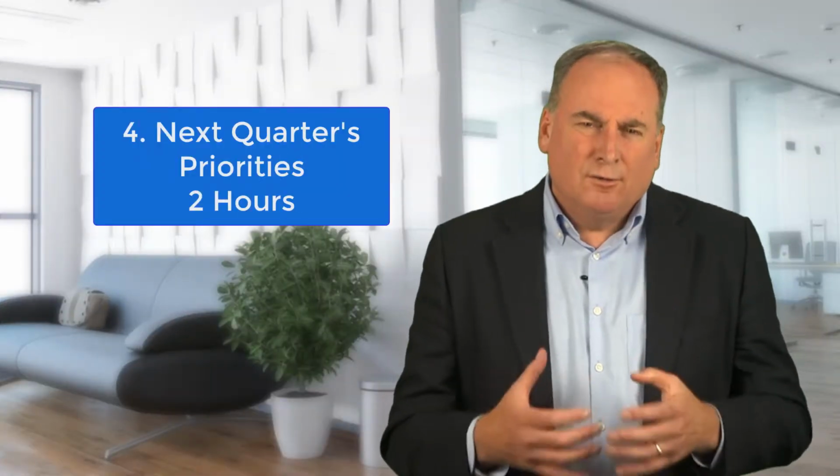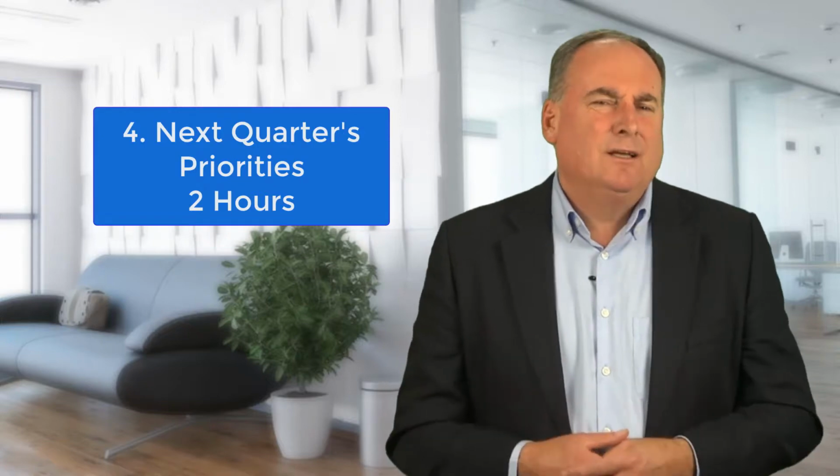With clarity of vision, you then build the issues list, smoking out all the problems, concerns, barriers, obstacles, ideas and opportunities to address to achieve your vision and goals. And typically you'll average about 30 issues in every quarterly session. Item 4, establish next quarter's rocks, those 90-day priorities, and allow up to 2 hours for this.